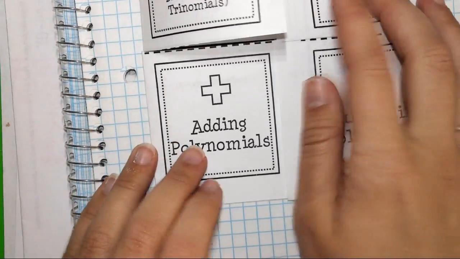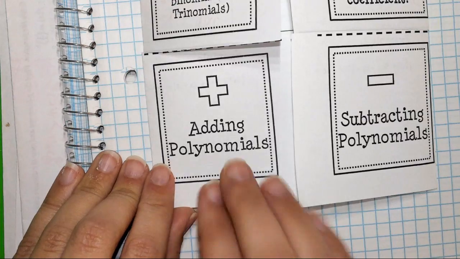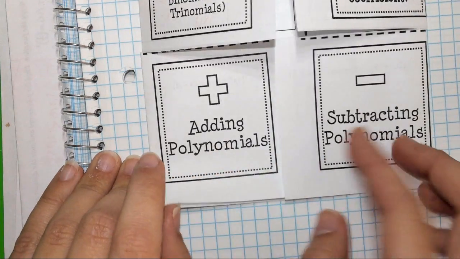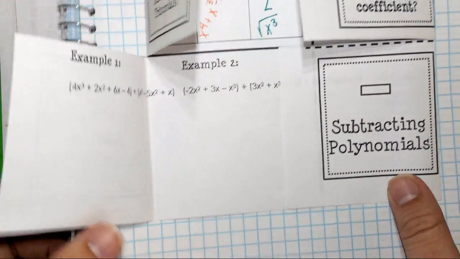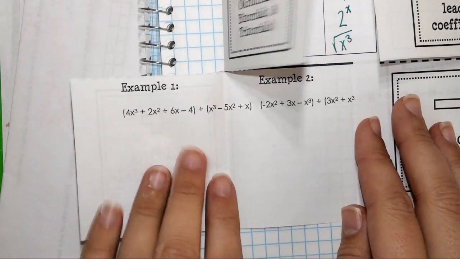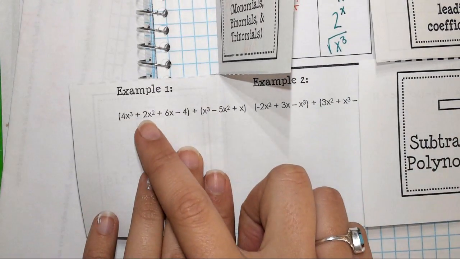Okay. Alright, so let's talk about how we add polynomials. When you add polynomials, you combine like terms, which means you add the ones with the same exponent. So please open. We have 2 examples, and we're going to look at this one.